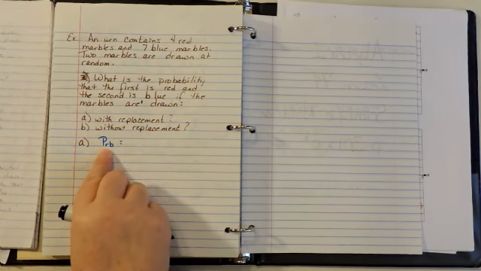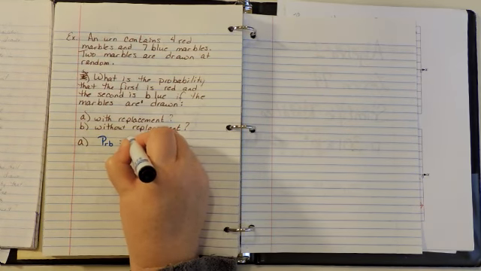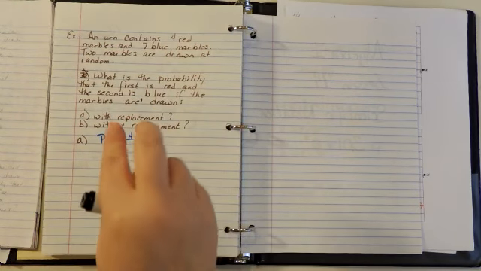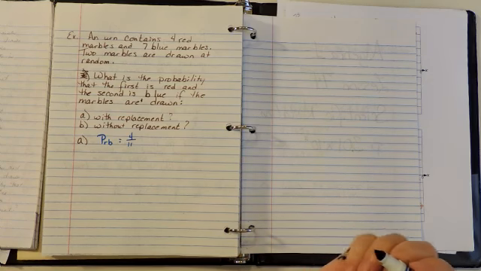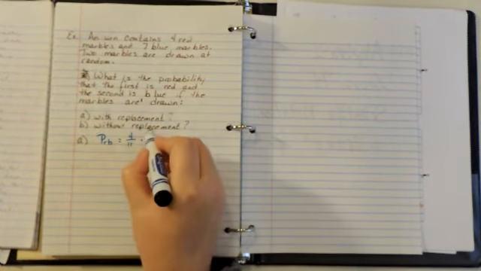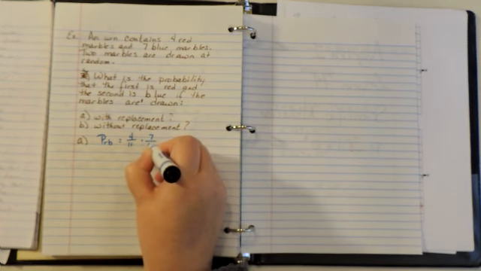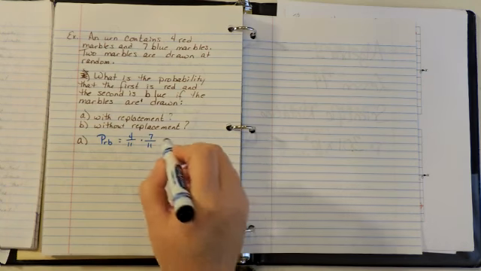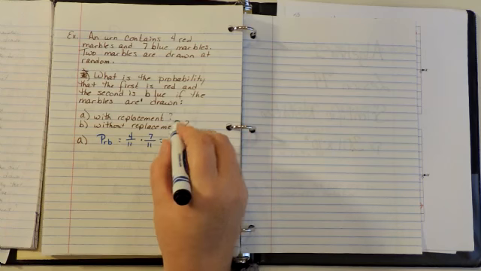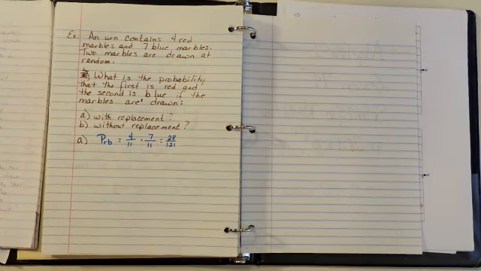So the probability of red and then blue with replacement. We want the first one to be red. There were 4 red marbles in the urn, so our probability of the first one being red would be 4 over the total number of marbles, which is 11. Times, there are 7 blue marbles, so there are 7 chances for it to be blue out of 11, because we replaced the first one we drew. So our probability is going to be 28 over 121.